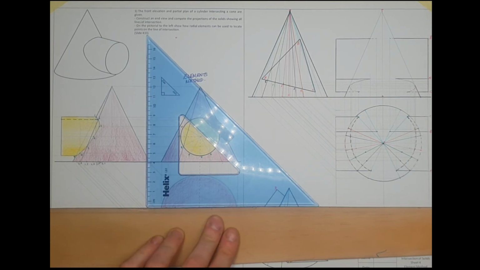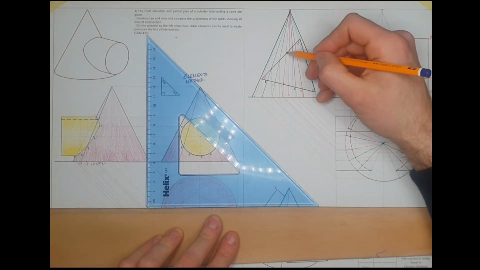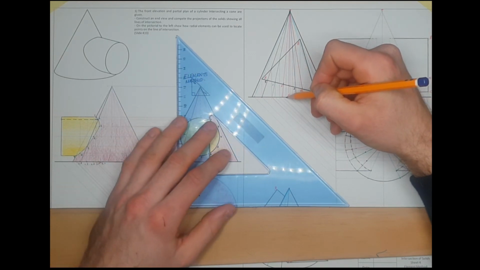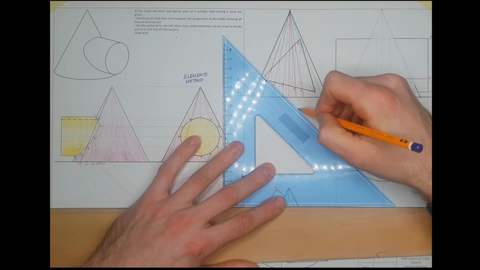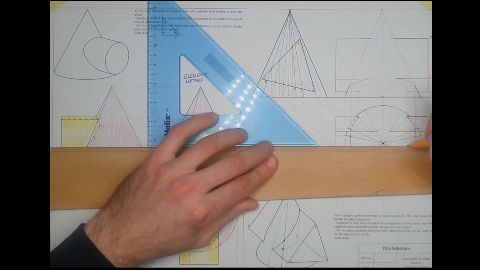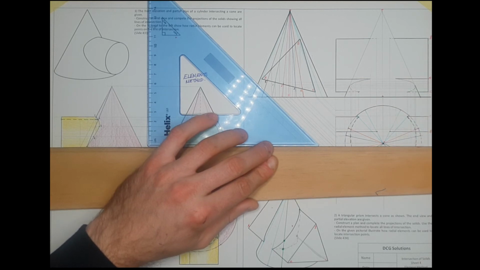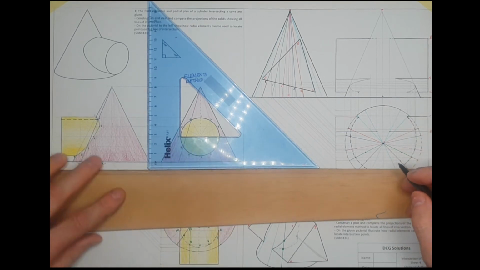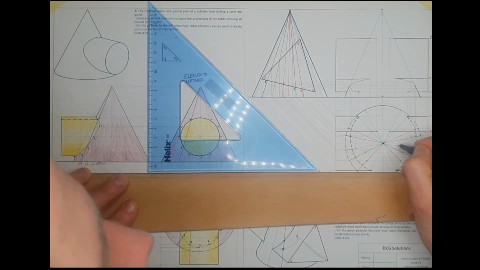Now it could get interesting because again, it's just not accurate this time. We'll see how we get on. Number 2 on the pink is here. Well, that certainly doesn't look accurate anyway.